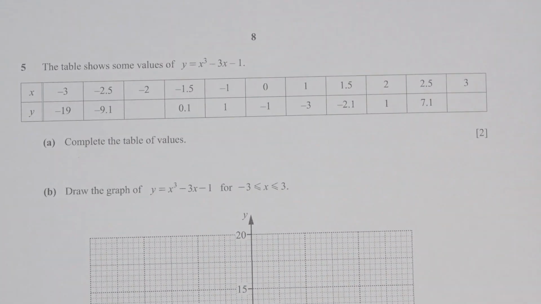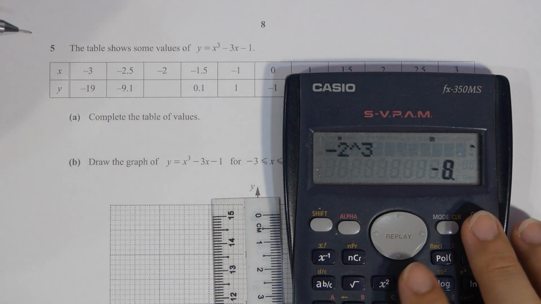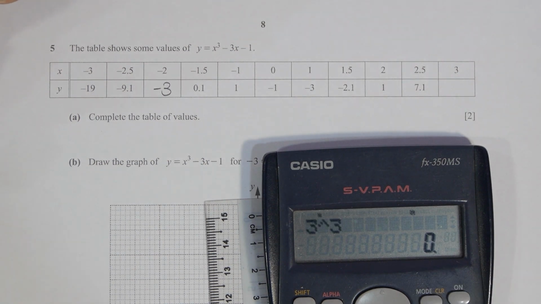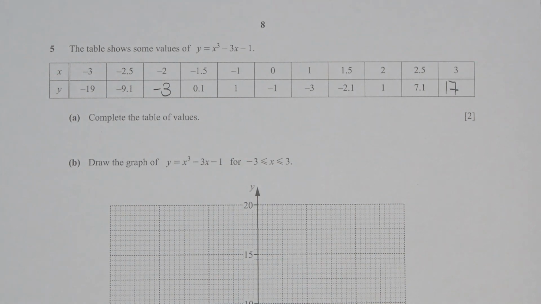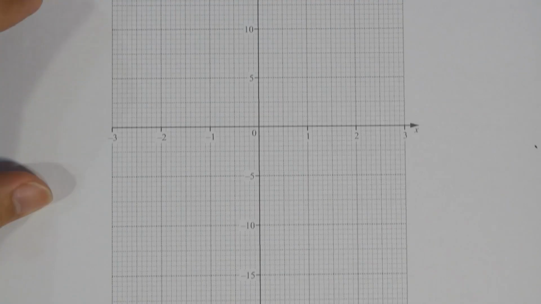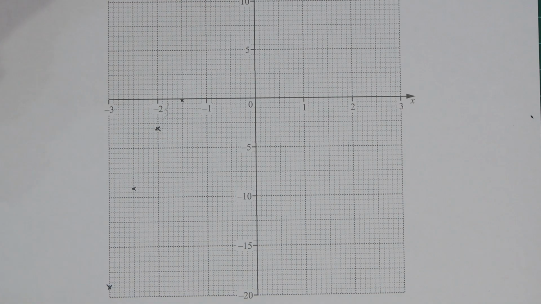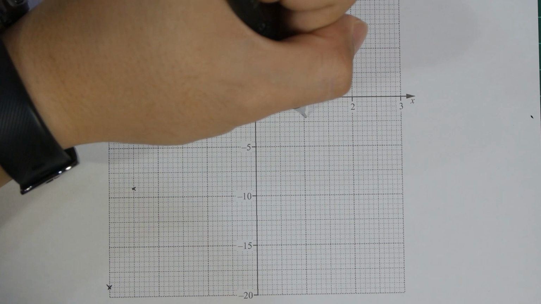So now in question 5, alright, so the first part as usual is pretty straightforward, just substitute the negative 2 and 3 into the equation, then you will get y results as negative 3 and 17. Then construct the curve itself. Okay, this will be the end of your first step.